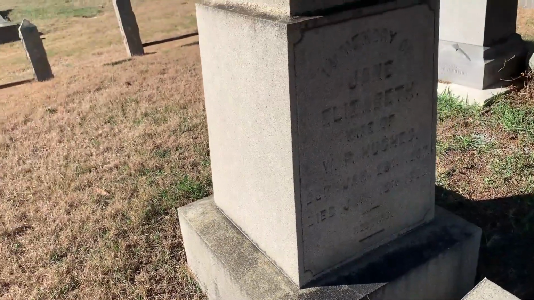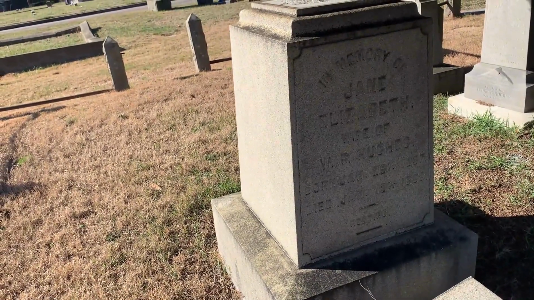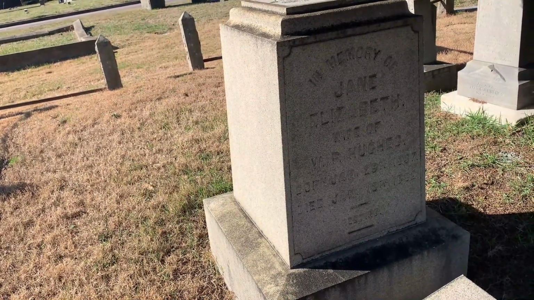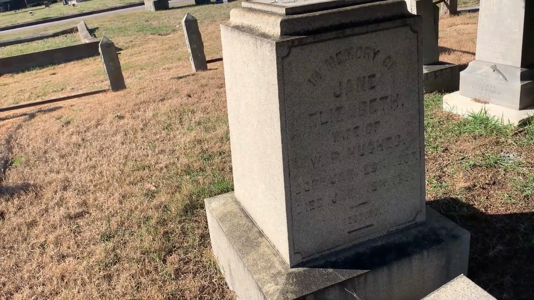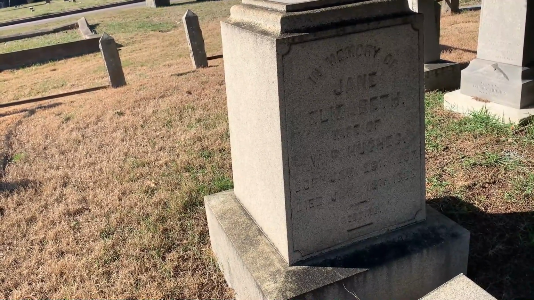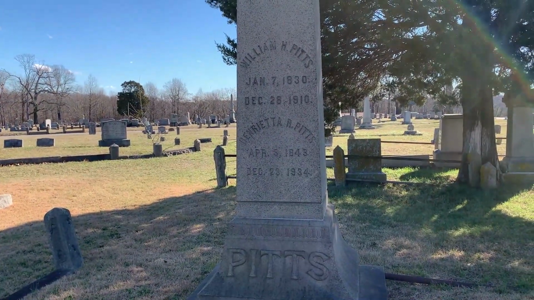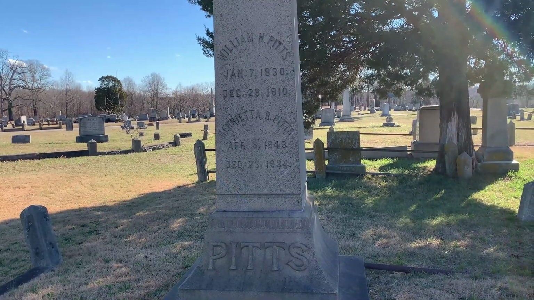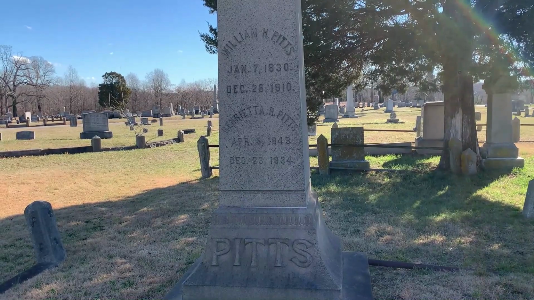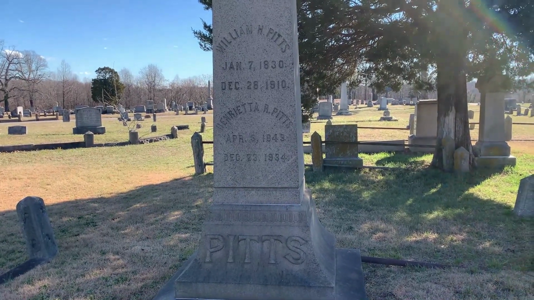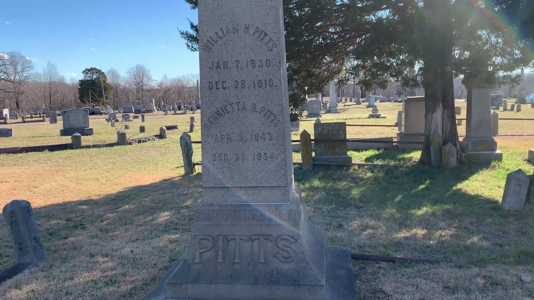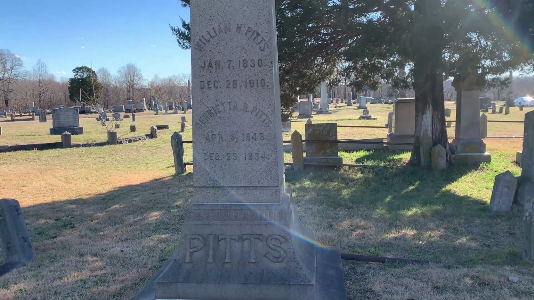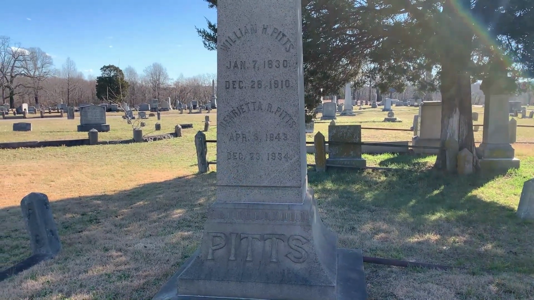Now, this obelisk belongs to a James Elizabeth, the wife of W.R. Hughes, who was born in 1837, died in 1882. This monument here belongs to William H. Pitts and his wife Henrietta R. Pitts, with William H. Pitts being born in 1830 and then dying December 28th, 1910, and Henrietta R. Pitts being born in 1843 and then dying December 23rd, 1934.